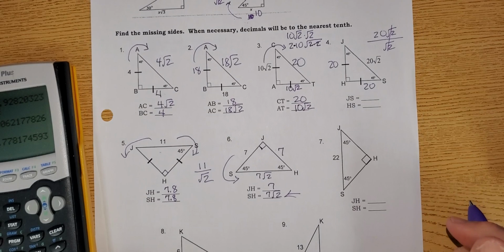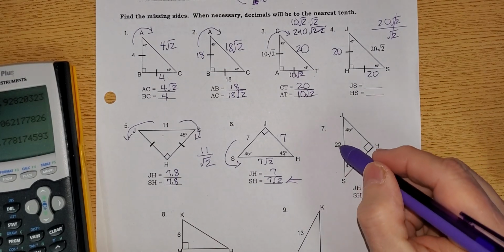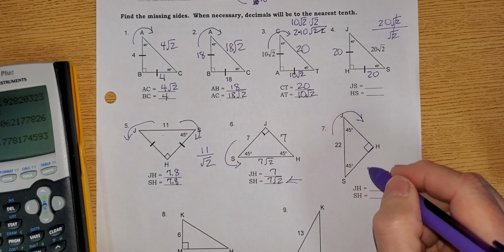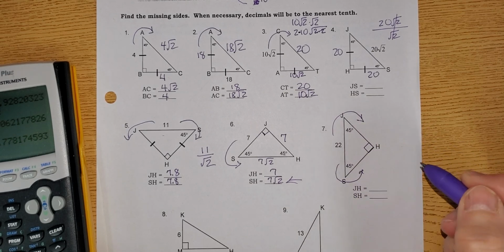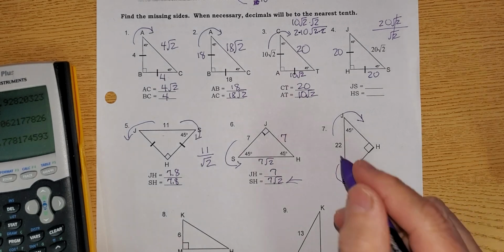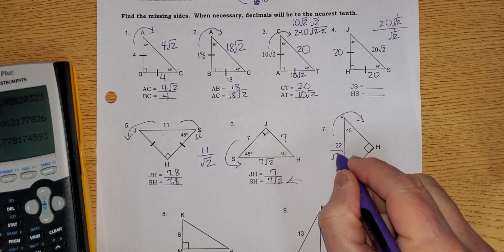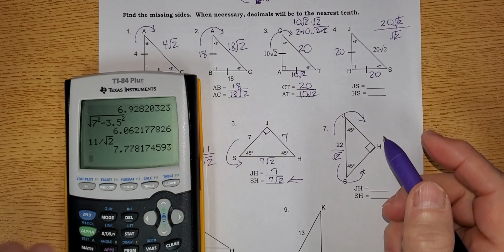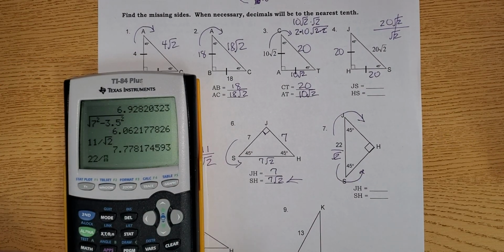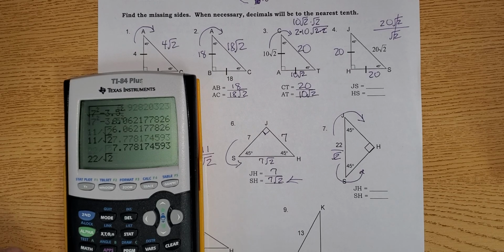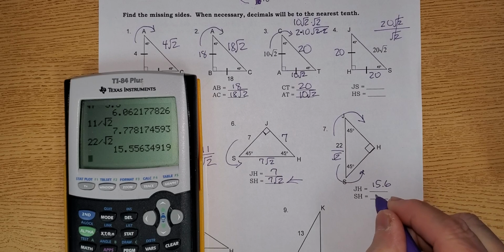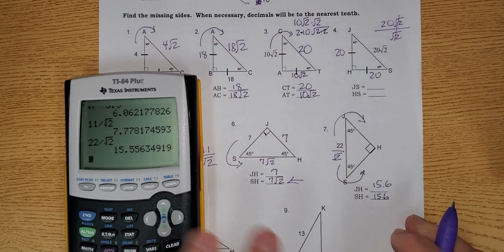Okay, number 7. This is the long side. If they want the two short sides, we know that they're going to be the same. So we need to multiply or divide. We divide. So we take 22 and divide by radical 2, and that one's going to be a decimal. So we say 22 divided by radical 2, bam, 15.6. So both of these are 15.6.